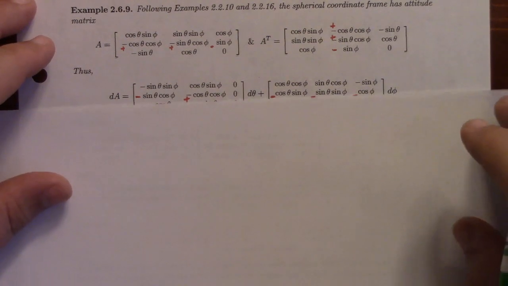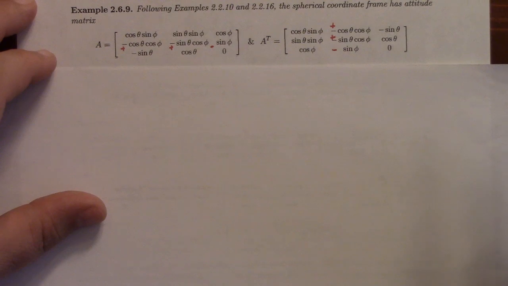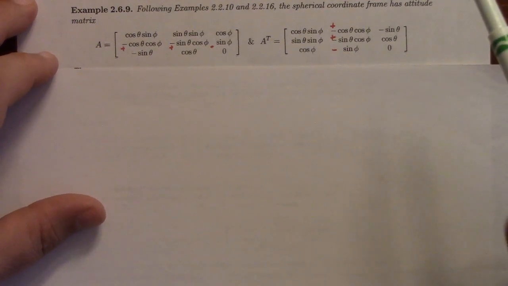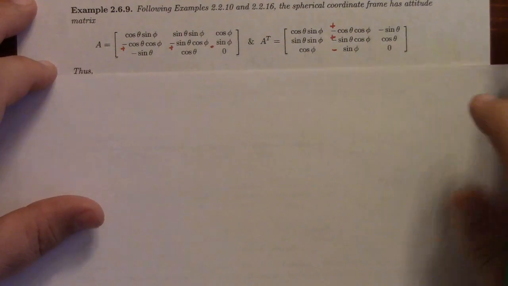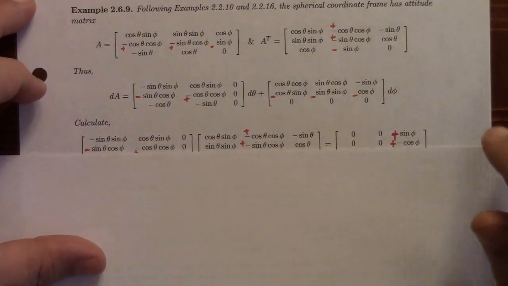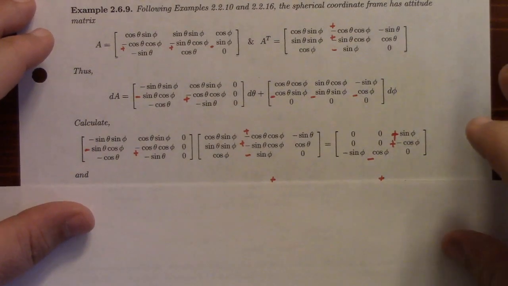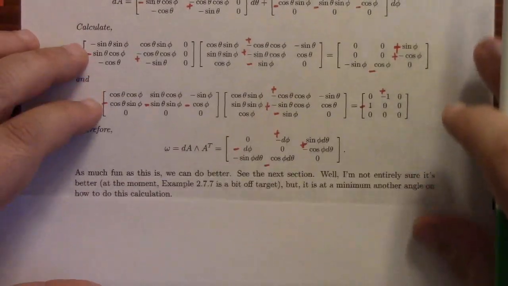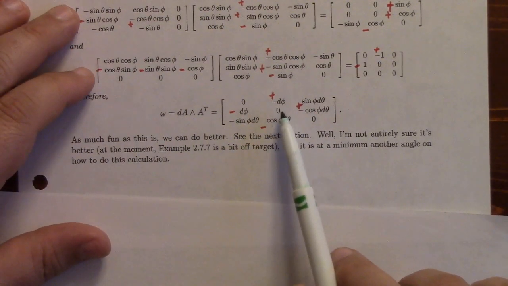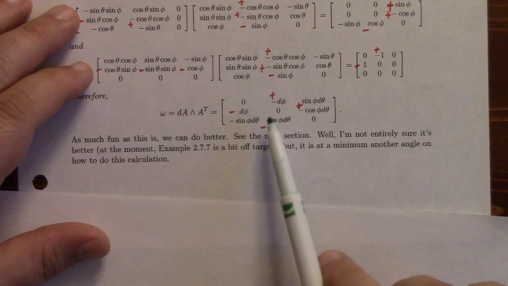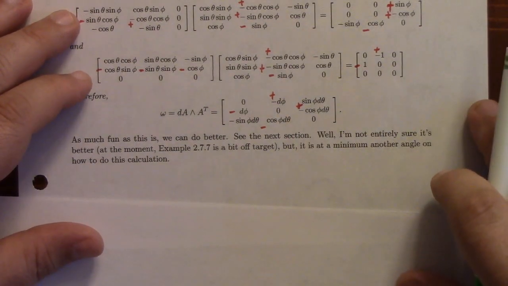Go back, find our corrected attitude matrix, because we found the attitude matrix for the spherical frame in class, and I think we found it pretty carefully. And so take that attitude matrix, calculate its exterior derivative, and then multiply by the transpose of that, and we should get something. We'll get something like this up to a sign. It ends up having a d phi part and a d theta part, like so, something like that.